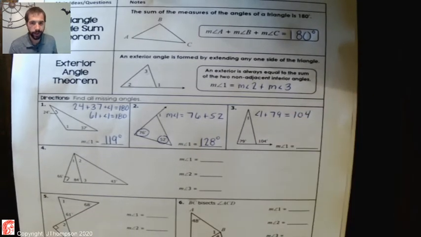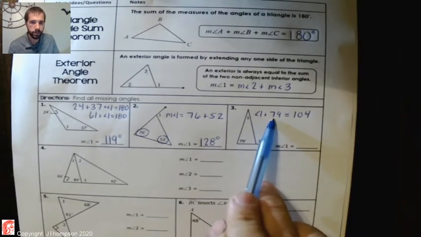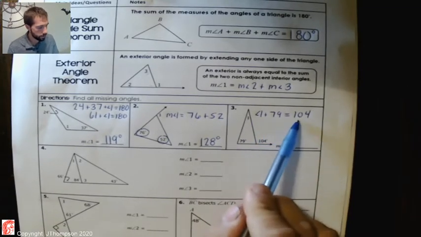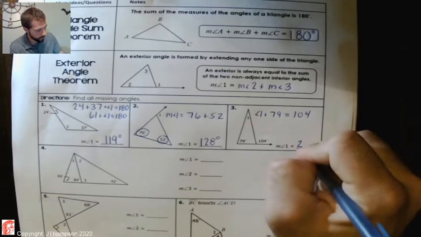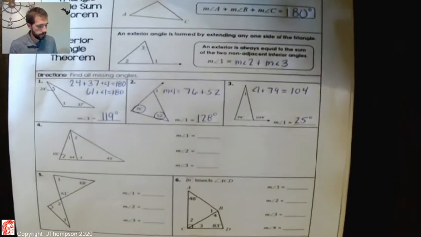So then to figure out what angle 1 is, to get it by itself, we just subtract 79 from both sides. So 104 minus 79, that gives us 25. So angle 1 would be 25 degrees. Okay, moving on to number 4.